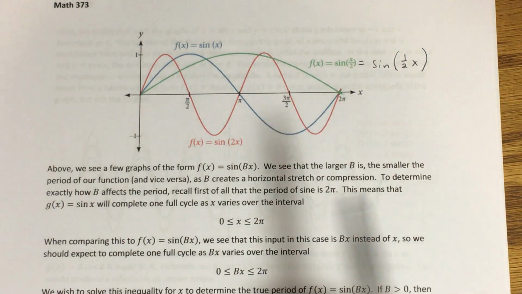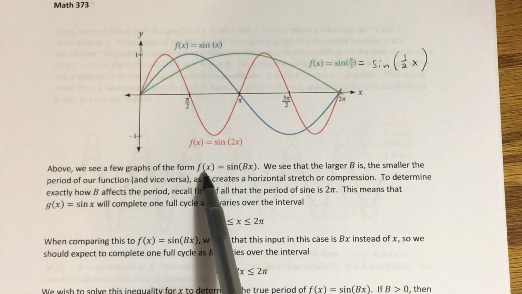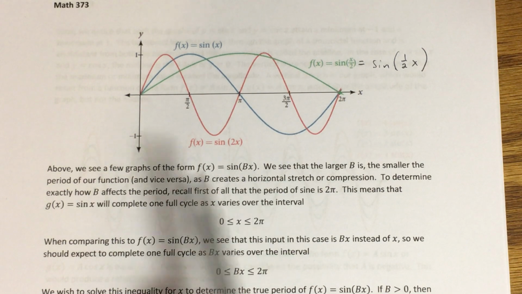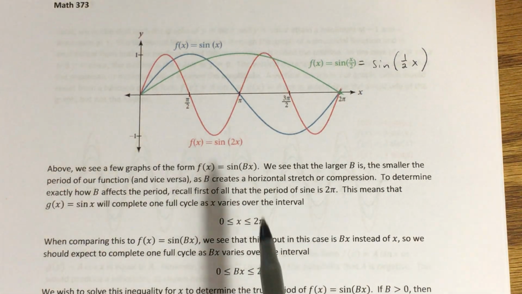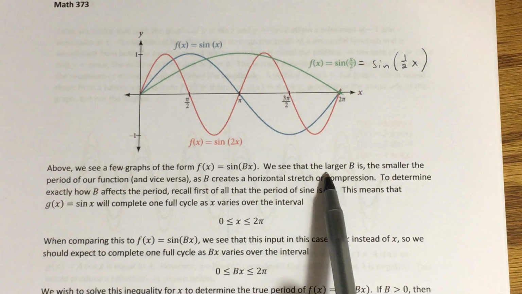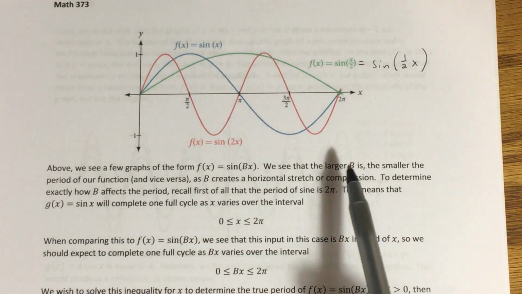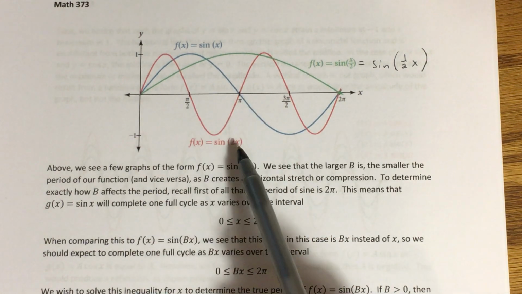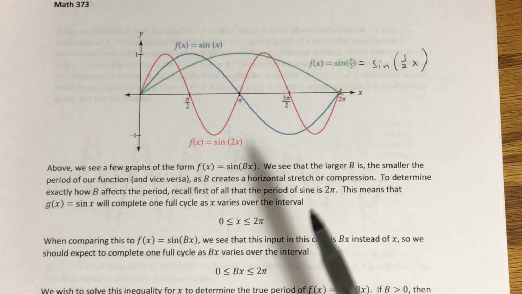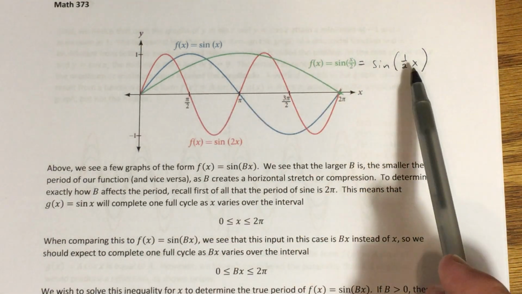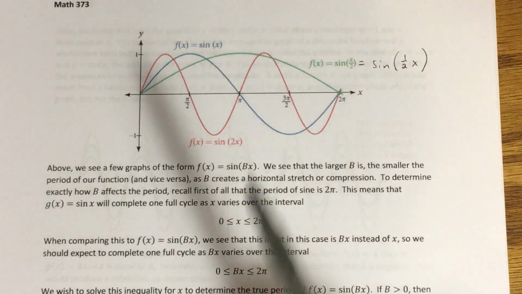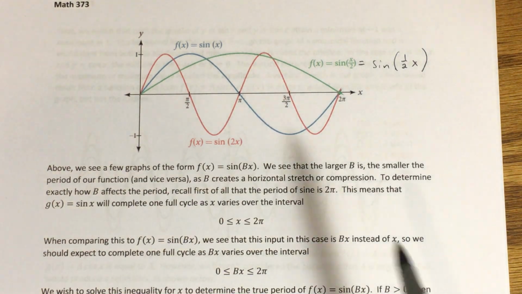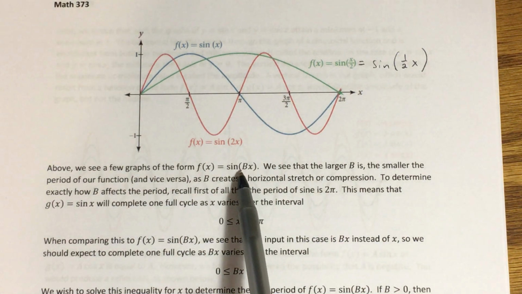Okay, so let's see if we can generalize this now. What we want to do is take a look at a general graph for a function of the form f of x equals sine of bx, where b is just some constant, any constant. Based on what we saw up here, the larger b is, the smaller the period becomes. And again, that's the red graph, which had the largest value of b but the shortest period. On the flip side, the smaller b is, the larger the period becomes. So we want a formula to come up with exactly what that period should look like in terms of b now.